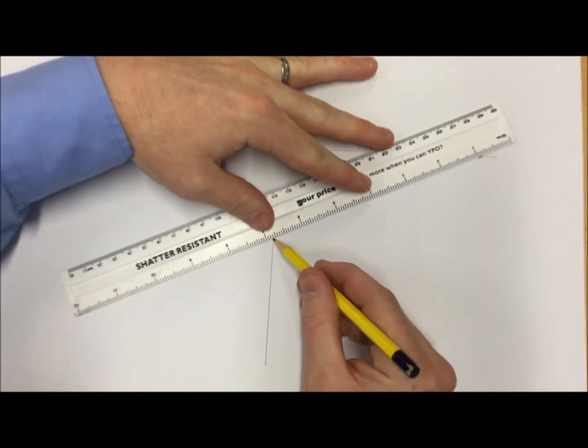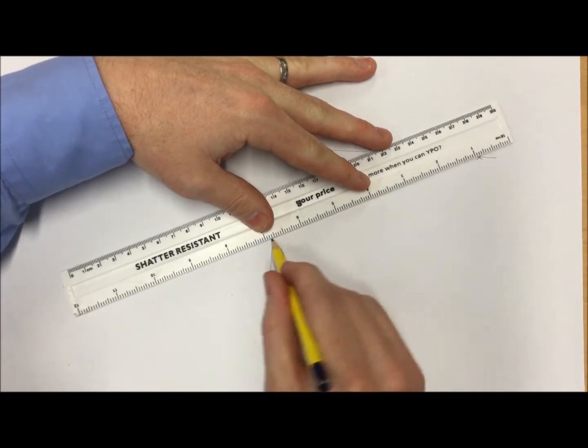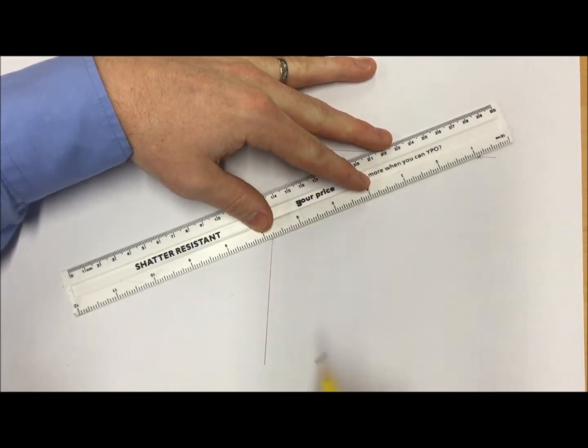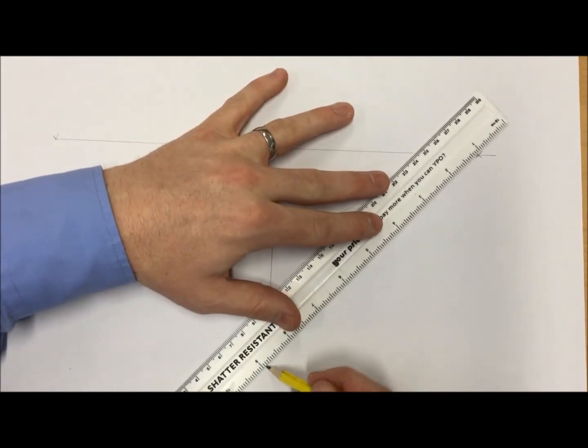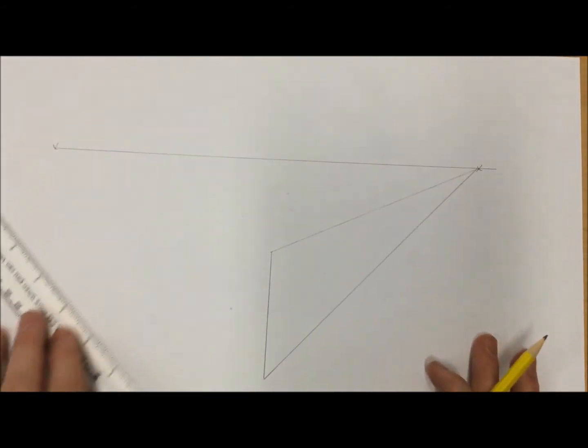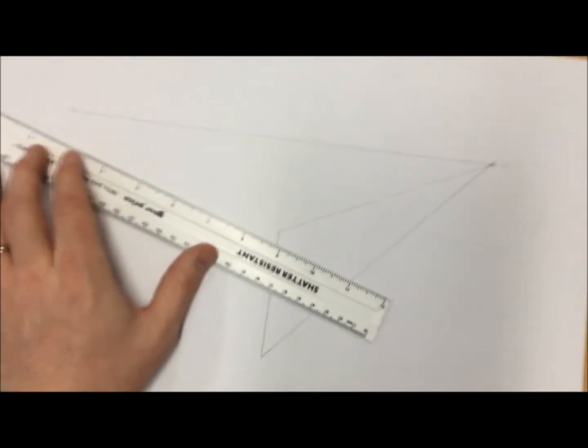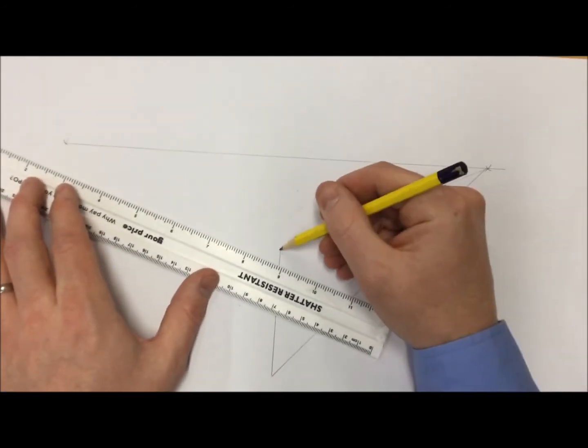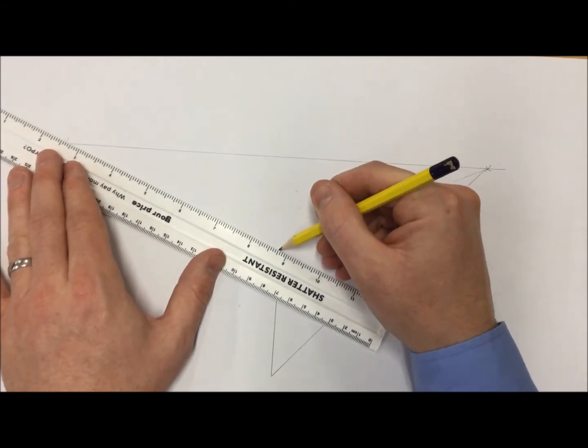So, get their attention. Take your line back to the vanishing point on both sides. I'm prepared to go there. Oh dear. Right, take your line back to your vanishing point on both sides.